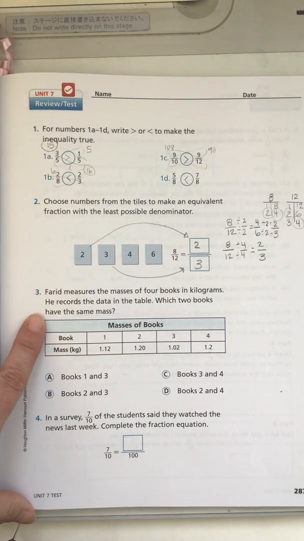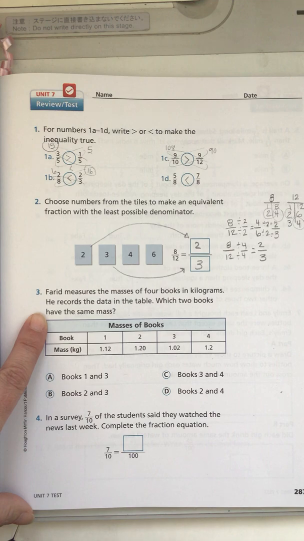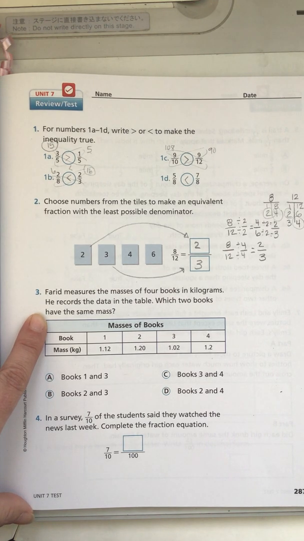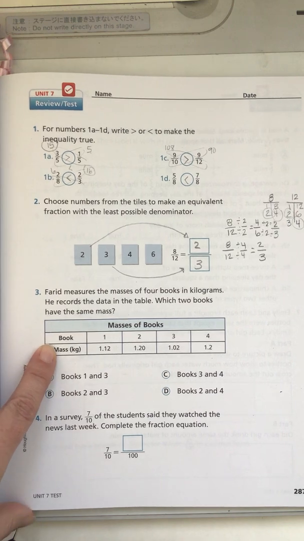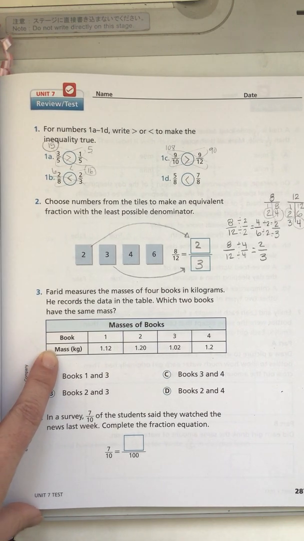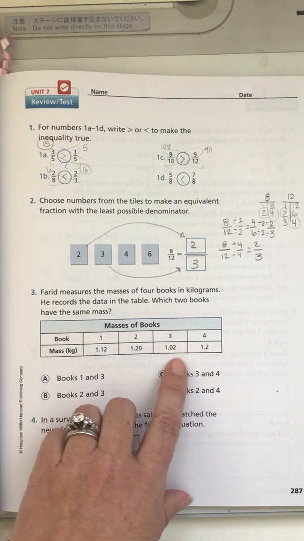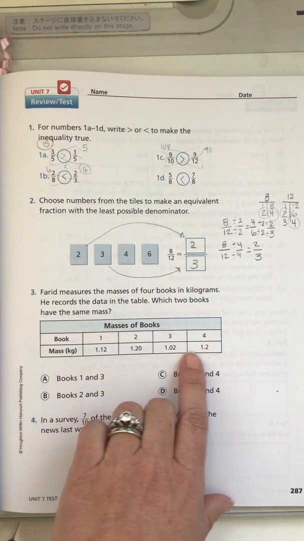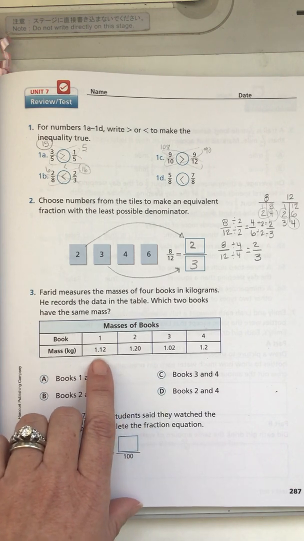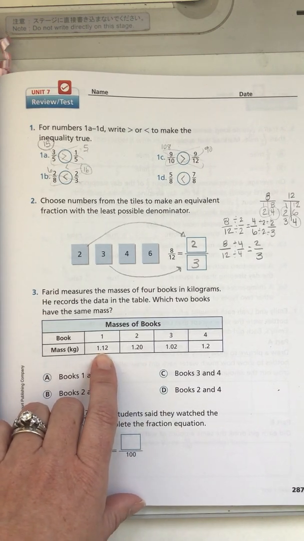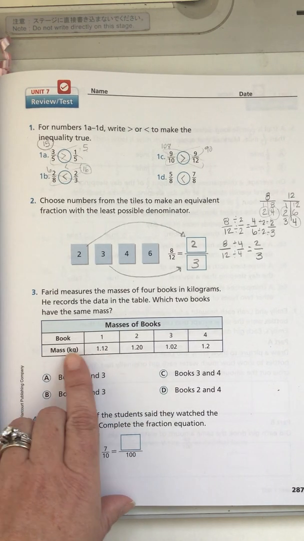Farid measures the masses of 4 books in kilograms. He records the data in the table. Which 2 books have the same mass? So the mass is the weight. So we've got book 1, book 2, book 3, and book 4, and we're looking for the 2 that are the same.